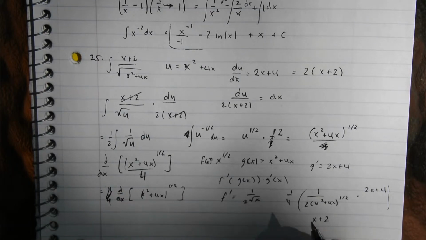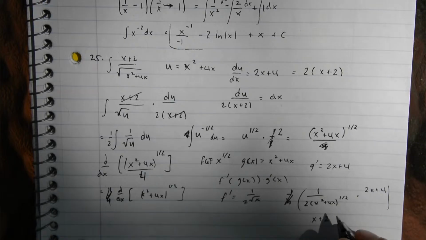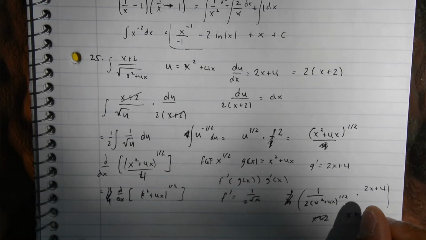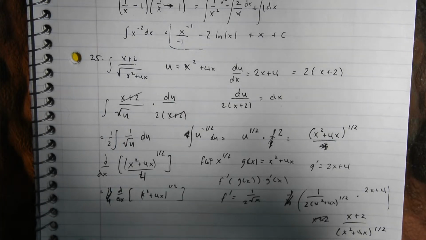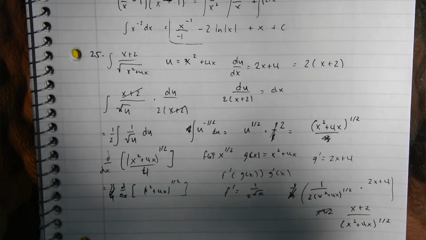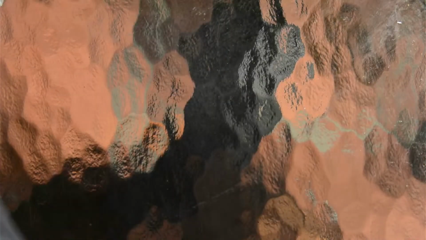So then you finally get x plus 2 over x squared plus 4x to the 1/2. Cool. All right, more integrals.